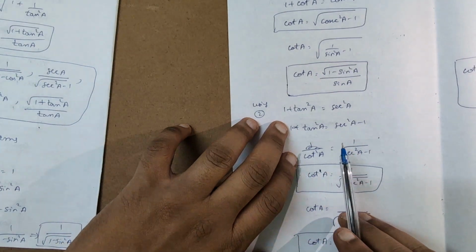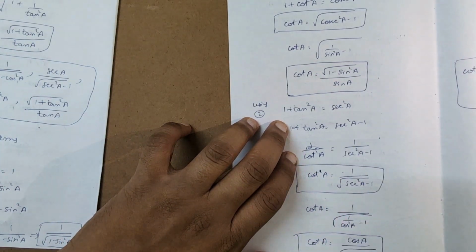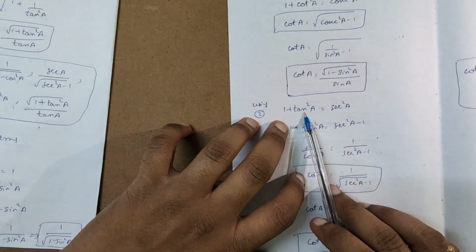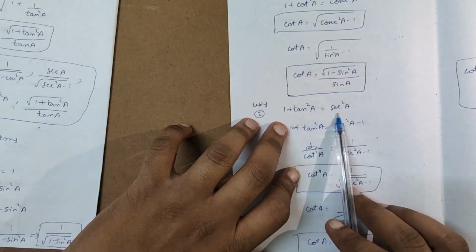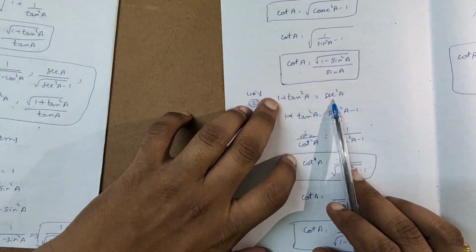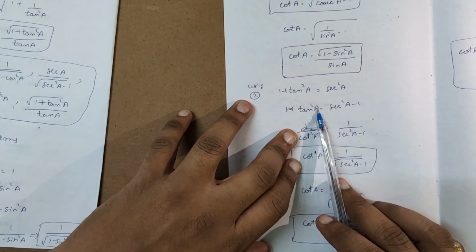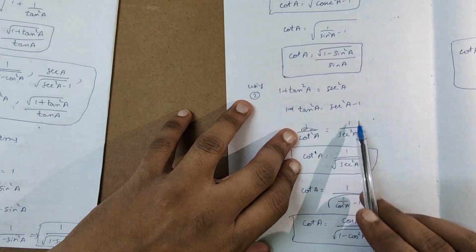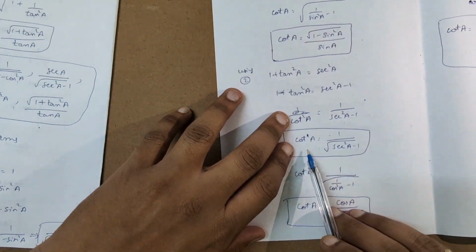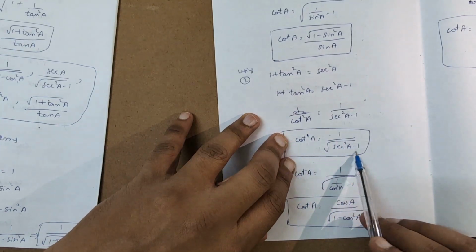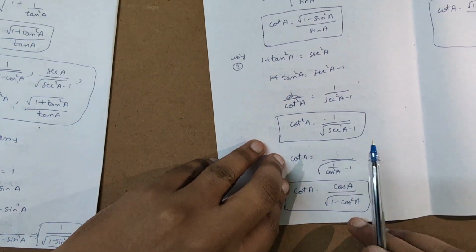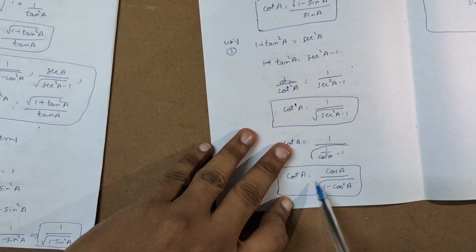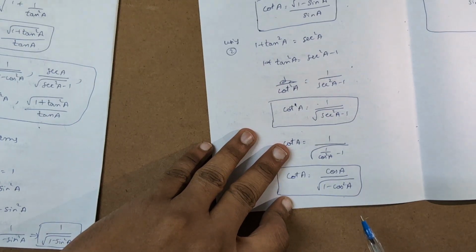Next, I want the relation between cot and secant, because tan can be converted into 1 by cot. So 1 plus tan square equal to secant square A I am using here. So tan square will become secant square A minus 1. By taking the inverse, 1 by tan square will become cot square A equal to 1 by secant square A minus 1. Cot A equal to 1 by root of secant square A minus 1. Just replacing secant with 1 by cos, I get 1 by root of 1 by cos square A minus 1. That will be cot A equal to cos A by root of 1 minus cos square A.